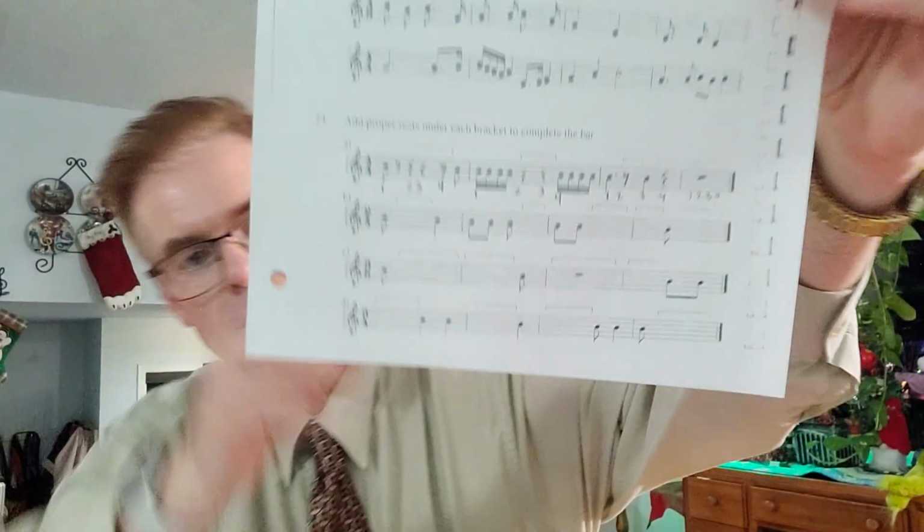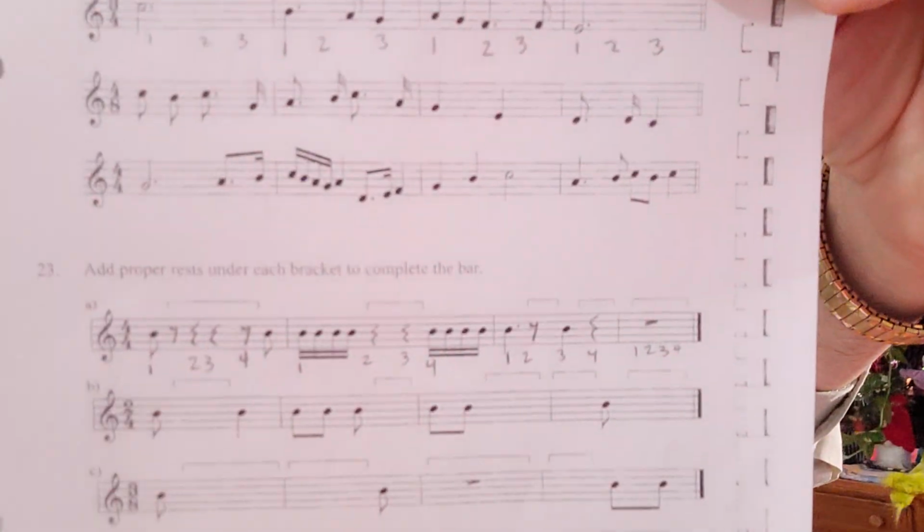I'm going to jump to exercise C. The third measure of exercise C. Any notes in that measure? No. There aren't. What kind of rest are we going to put in? A whole rest, because no matter what the time signature, if there are no notes in the measure, we add a whole rest.